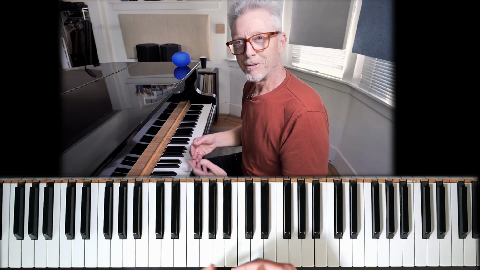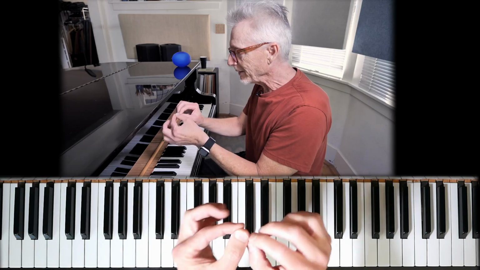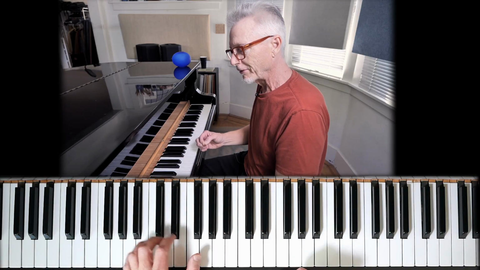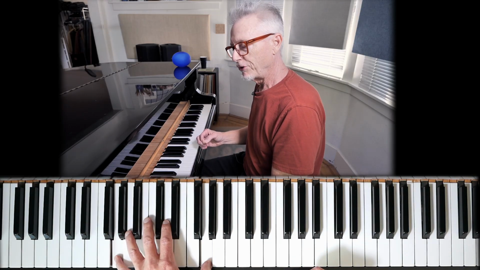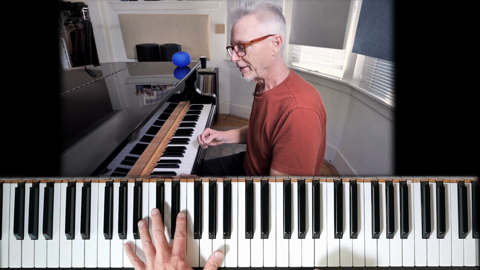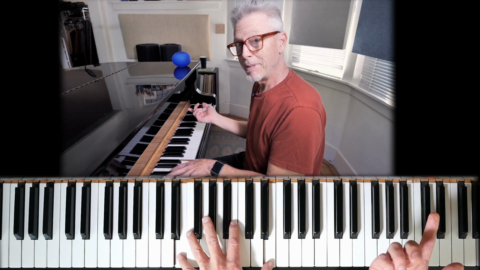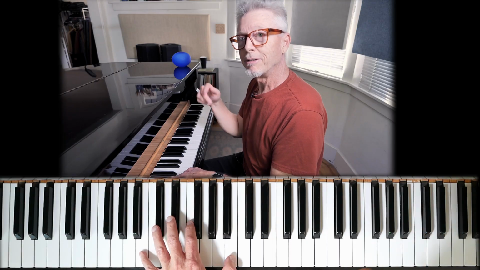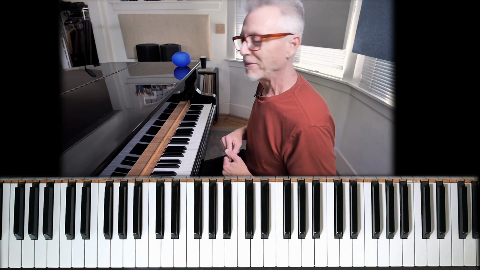Now I'm a half step up from where I started. And I just basically was shifting from key to key. I went from C to G to D to A to, sorry, to E to B. I went around the circle of fifths, so almost halfway. Well, interlocking hands can be a very powerful tool for you.